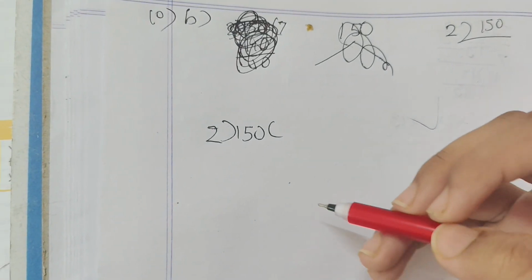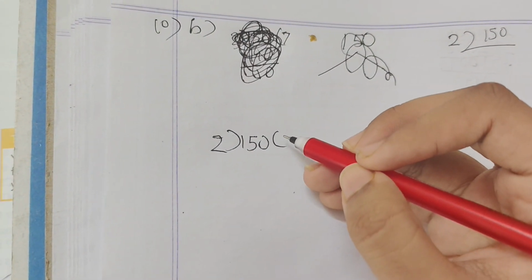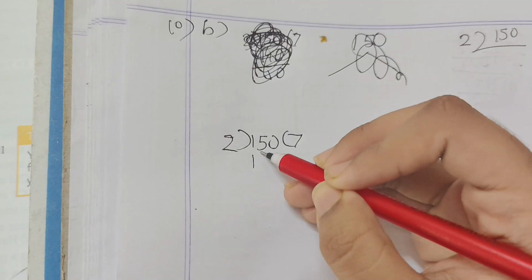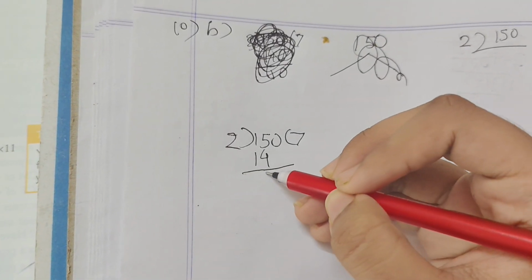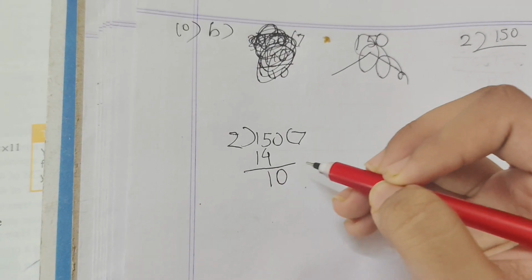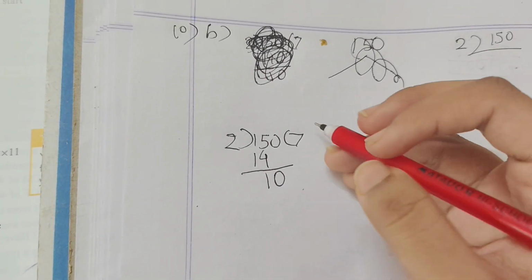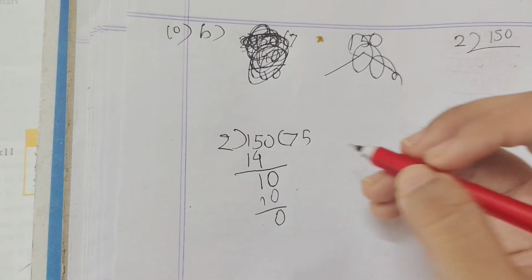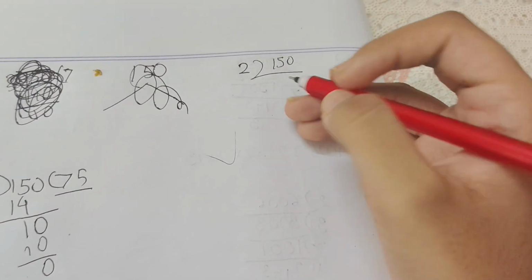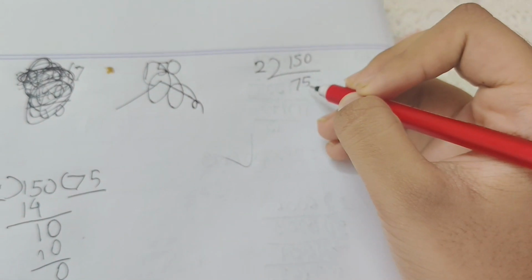2 multiplied by 7 is equal to 14. 1 and getting 0 down. Now we multiply 5 with 2 to get 10. So the answer is 75.